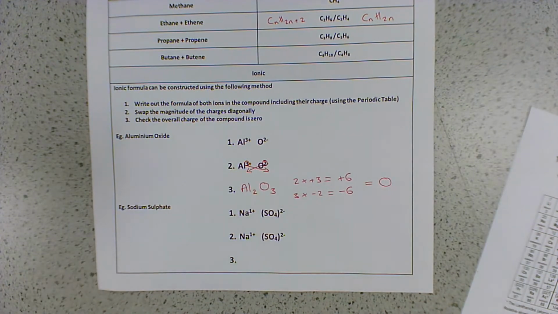In this second example, I've got what we call a polyatomic ion. That is an ion that contains more than one element. It's got sulfur and oxygen in it, and that means you cannot work out its charge from the periodic table. There are some polyatomic ions that you just need to know the charge of. Once you know it, so if you know sodium sulfate and you know that sulfate is SO4 2-, you can still construct the formula using the exact same method.